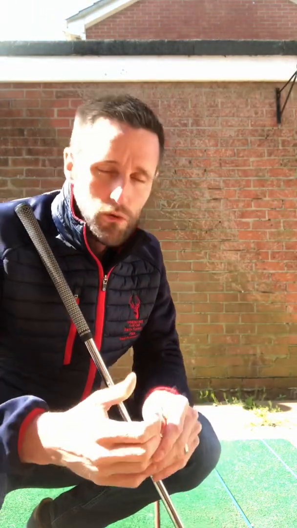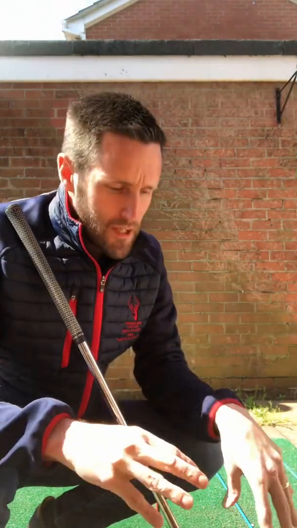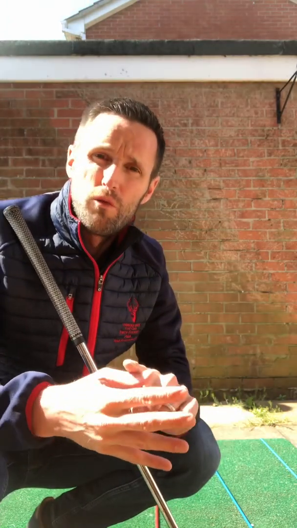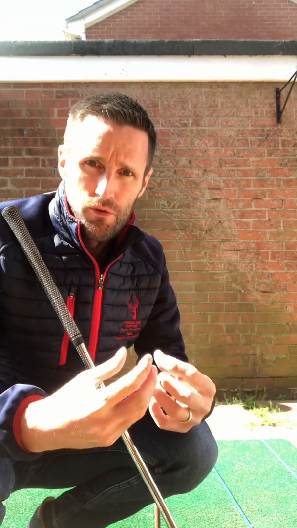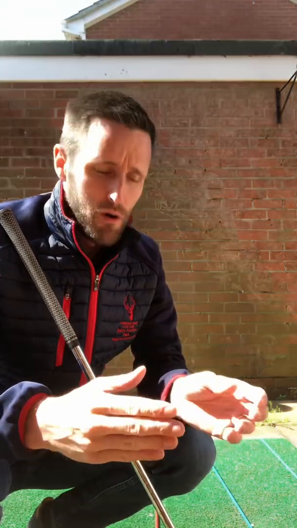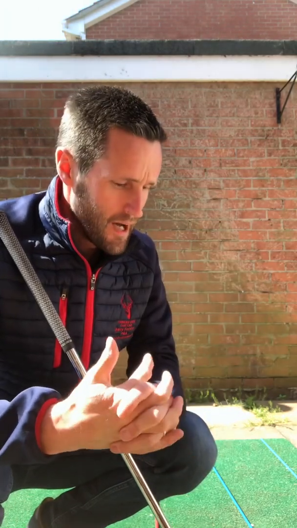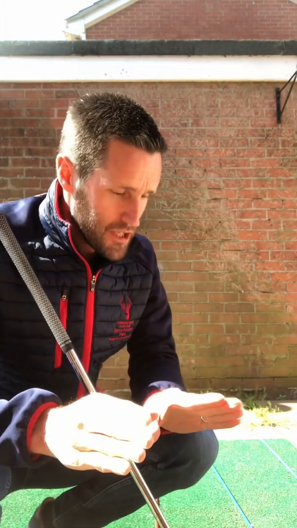In the next one we'll look at how we can affect those. We'll also look at one of the other ball flight laws as well. So we're going to start to go through the shots that you're seeing and how the club face is interacting with the ball to create those shots. It's a lot to take in. I really appreciate that. So if you have any questions, please email me.